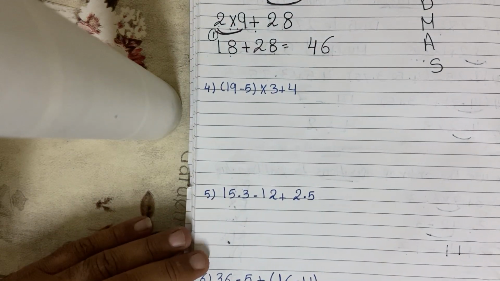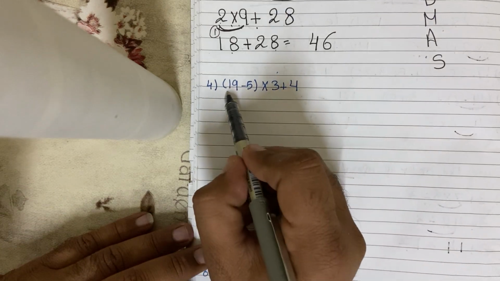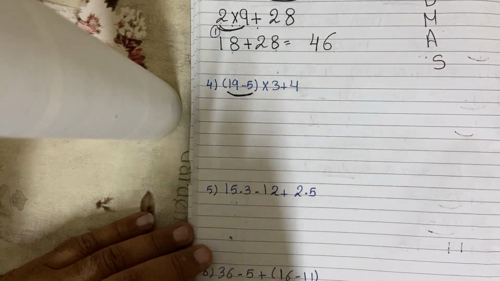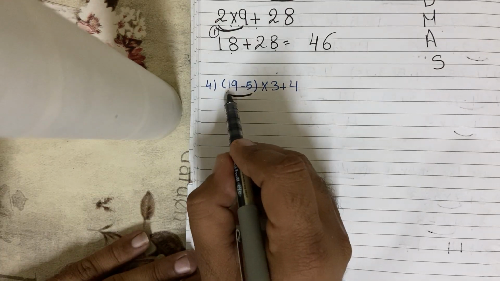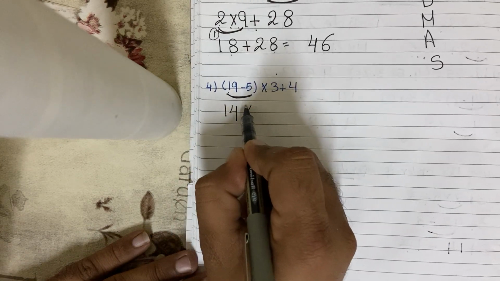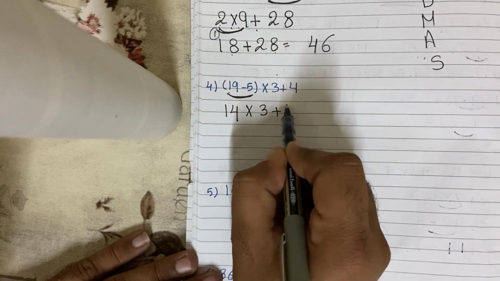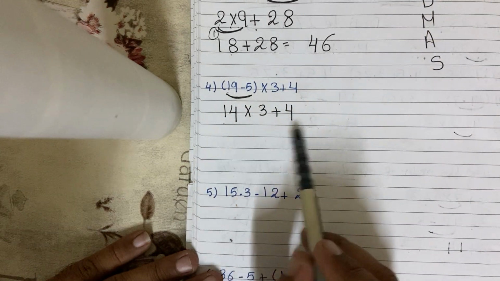Another exercise. First, search for the bracket. Yes, I have a bracket. Finish it first. Whatever is inside the bracket, you have to finish it first. 19 minus 5 is 14. Keep the times 3 plus 4. After the bracket, power. Do you have any powers here?